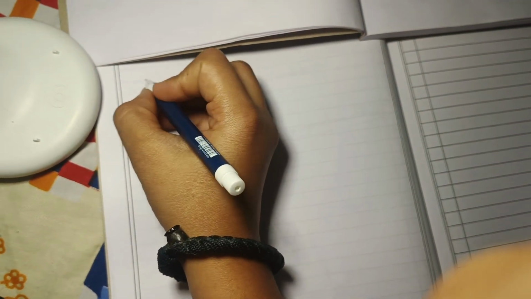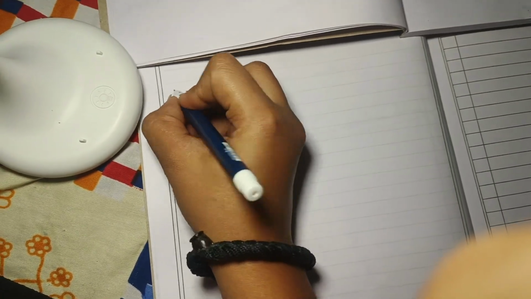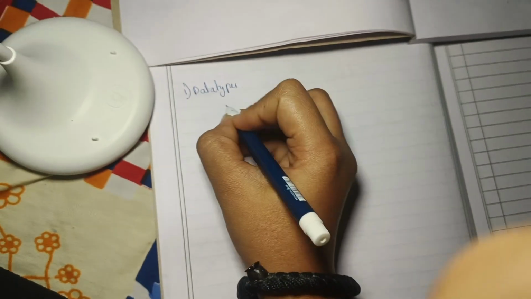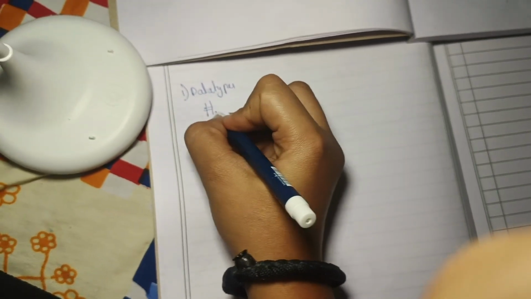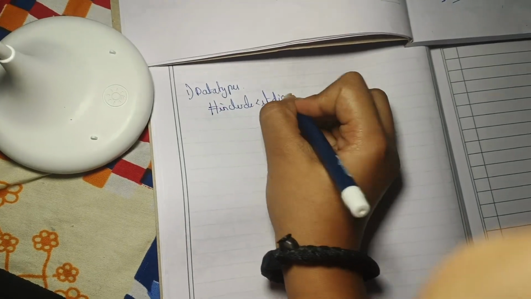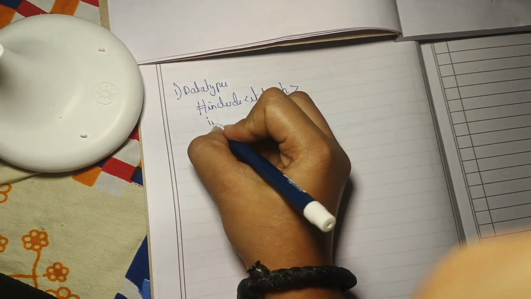Okay. Now I'll explain how to code it, how to write a program for the data types. This is a program of the data types. We'll use all types of data types. First we have to use #include <stdio.h>. This is a preprocessor directive. And int main.